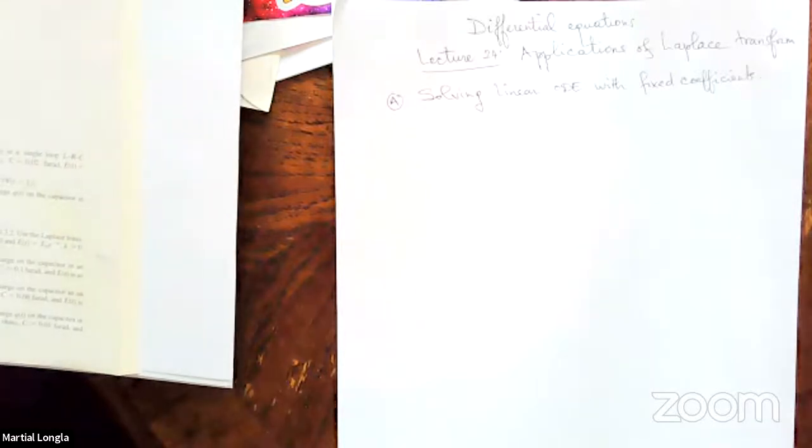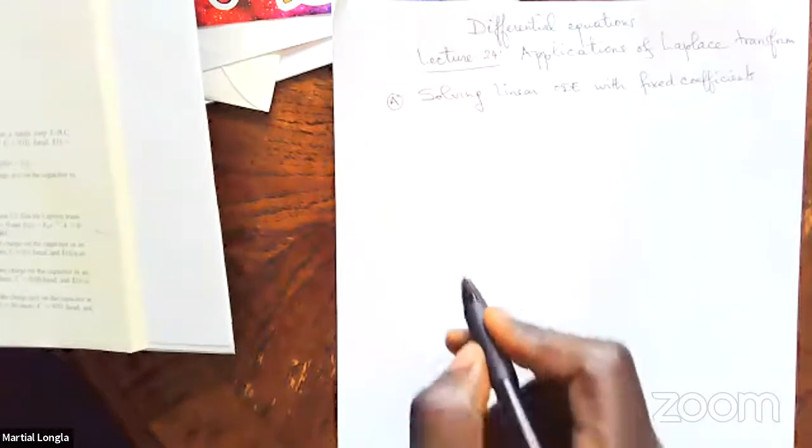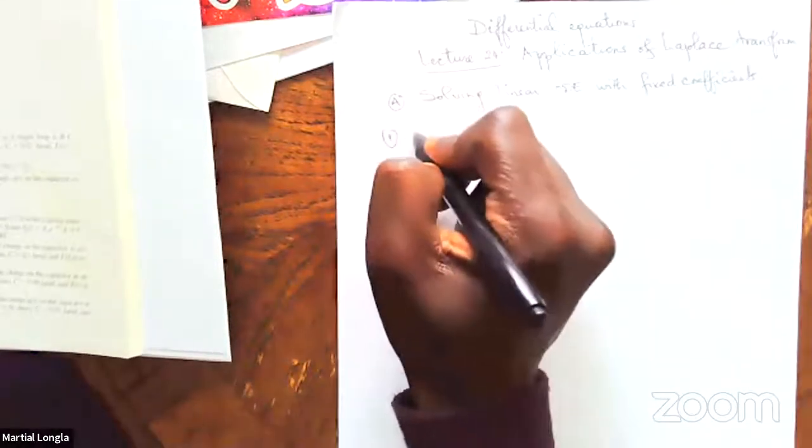Okay, admit everybody. First says 1, solve.